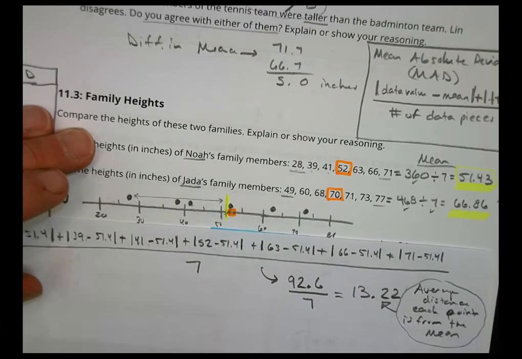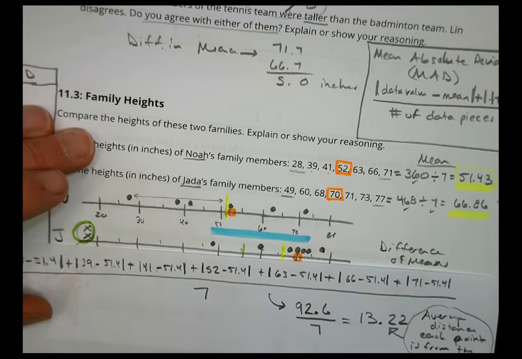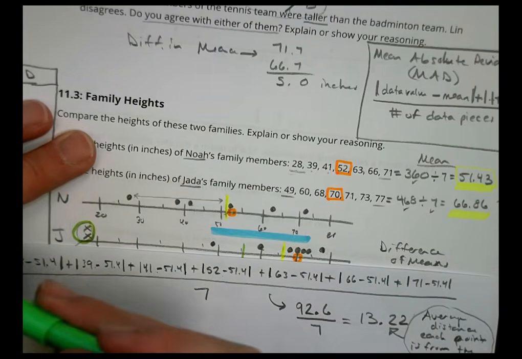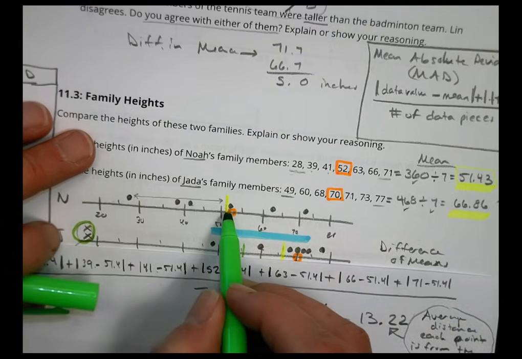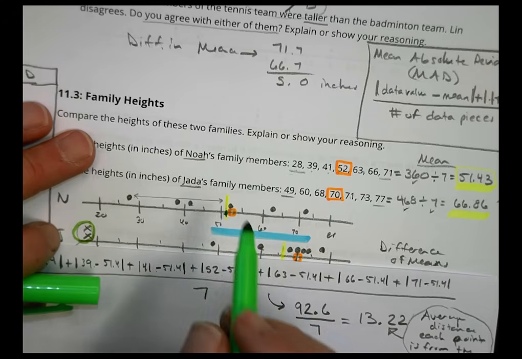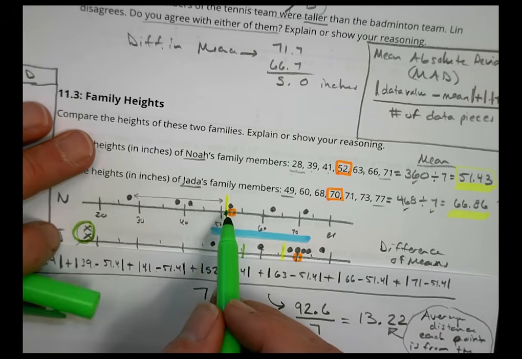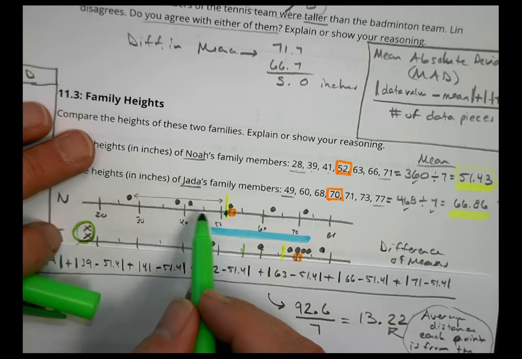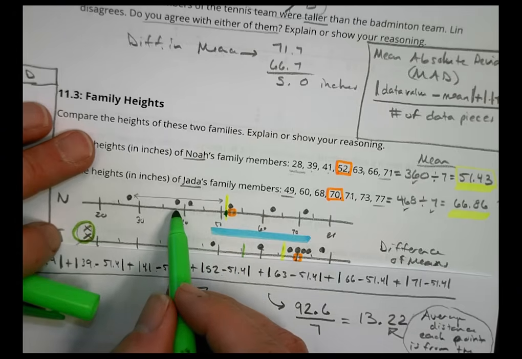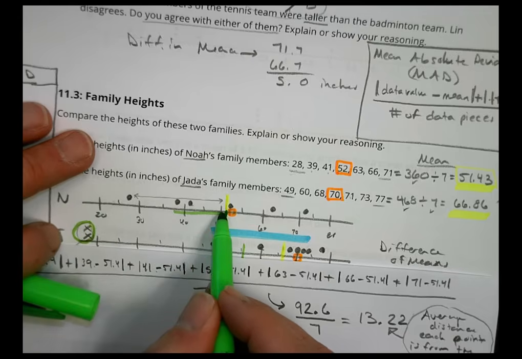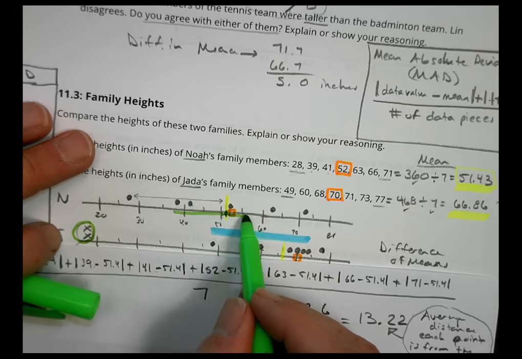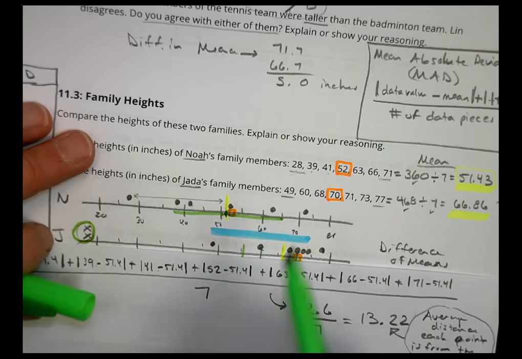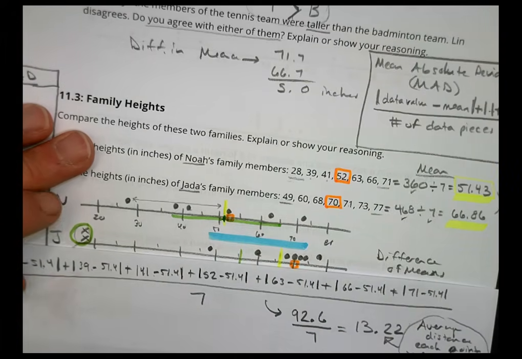You could figure that out on the graph, and you could use another color if you chose to. We could say the mean's there, and we're doing 13.22, so we go 13 this way and 13 this way. This was at 51. We go down to about 38, and then go up from 51 to about 64. So the average distance is somewhere in there for Noah.